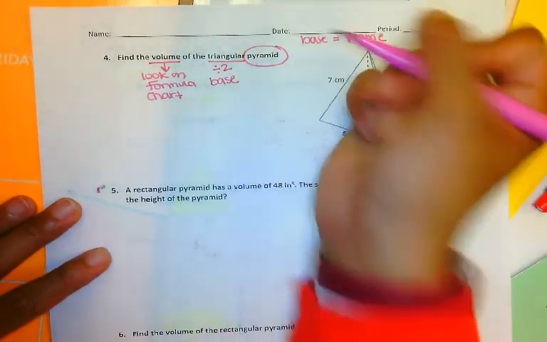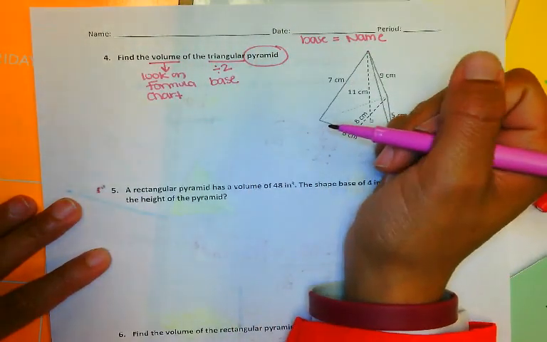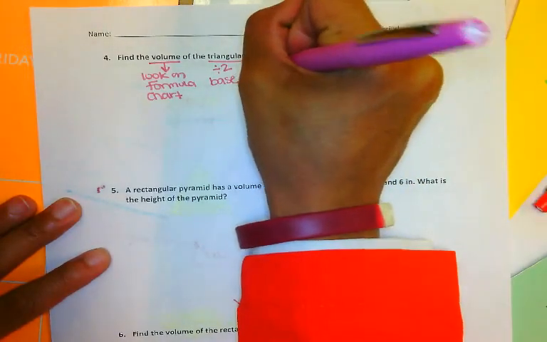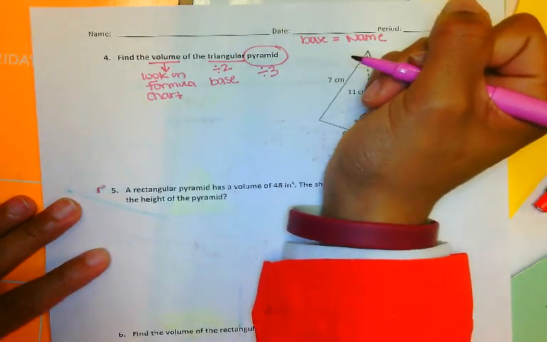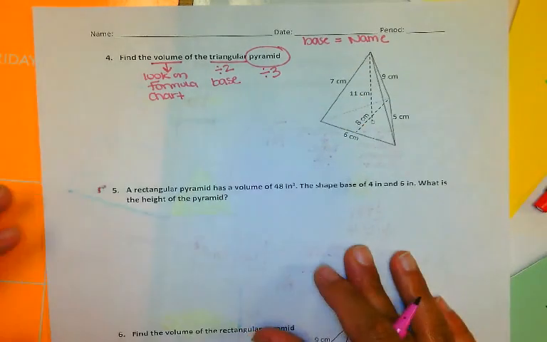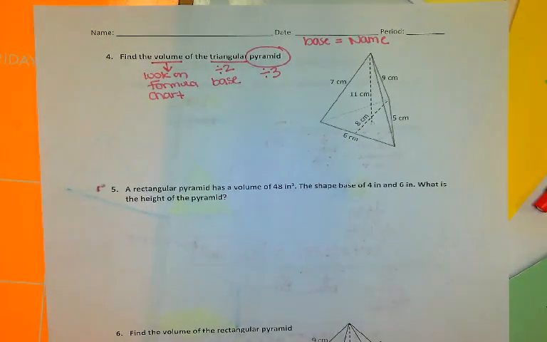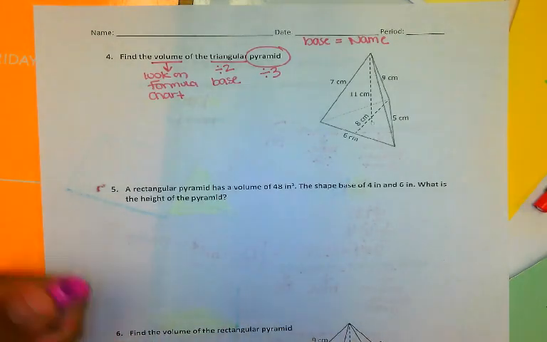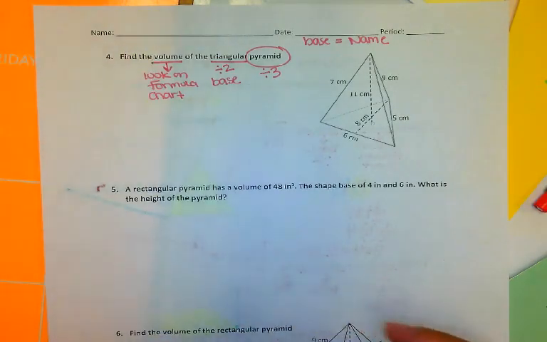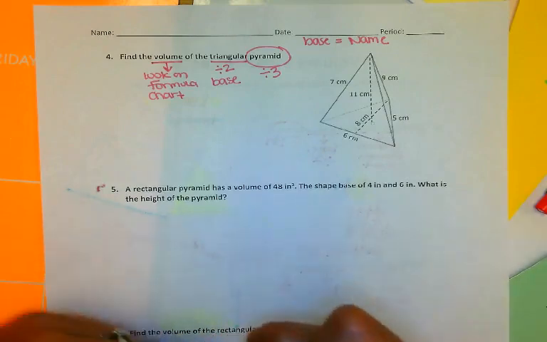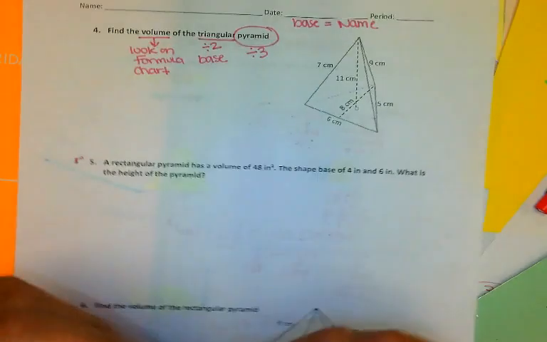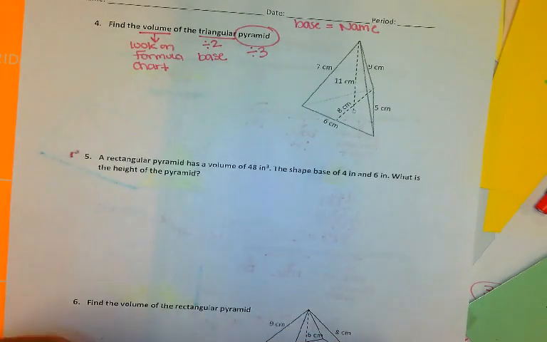And then the last word is pyramid. And what does pyramid tell me to do? Well, that tells me to divide by 3. Okay? That tells me to divide by 3. All right, see if you can find the volume. Go. Please try to find the volume on your own. Please do not cheat and just try and go through with me. Please pause the video and find your volume.